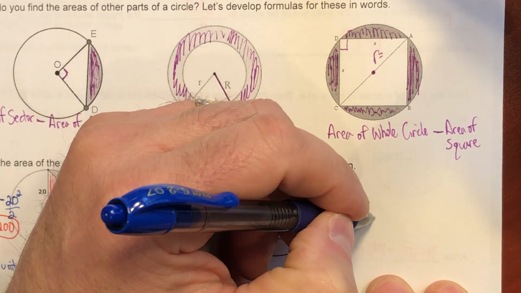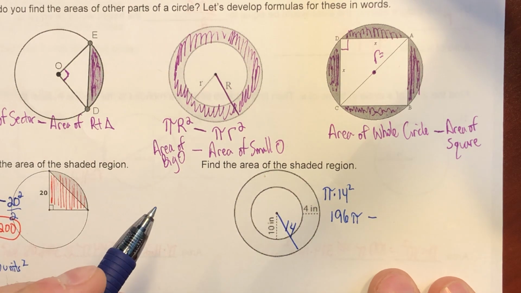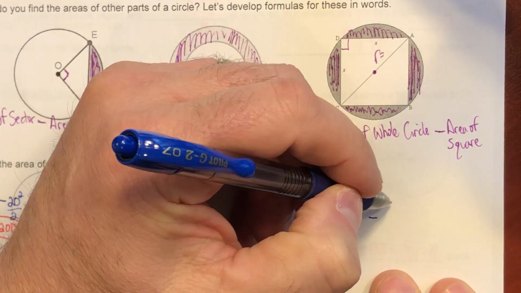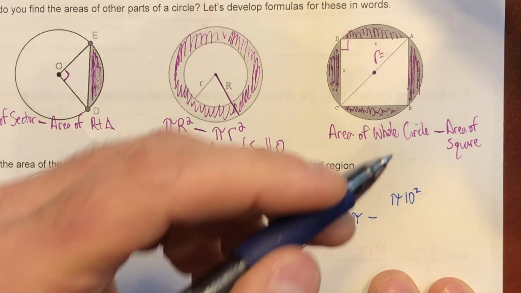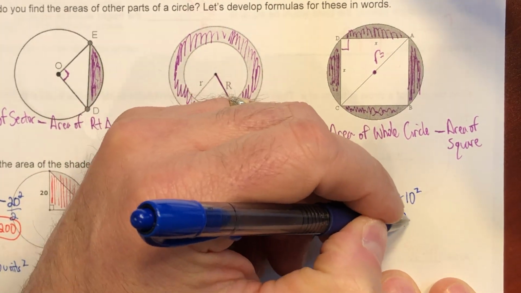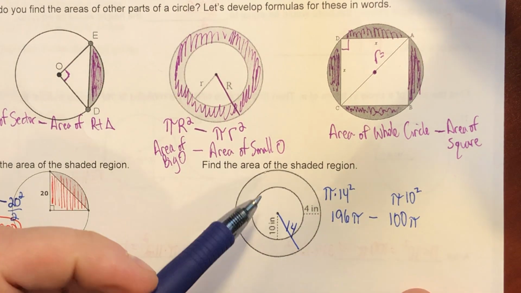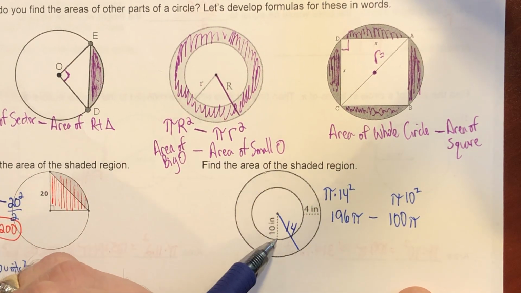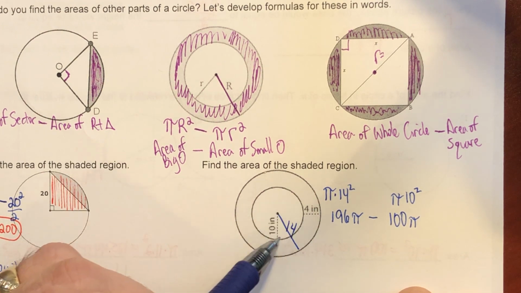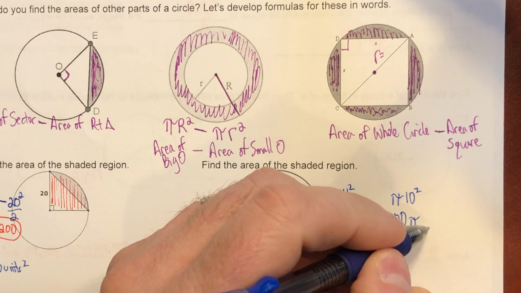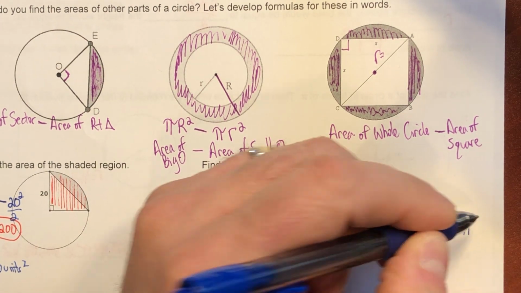We're going to take away from that the smaller white circle. Well, what's that? Pi times 10 squared. Well, I know that's 100 pi. So 196 pi is the whole big circle, minus 100 pi is this smaller white circle. Well, what does that give us? Exactly, that gives us 96 pi.